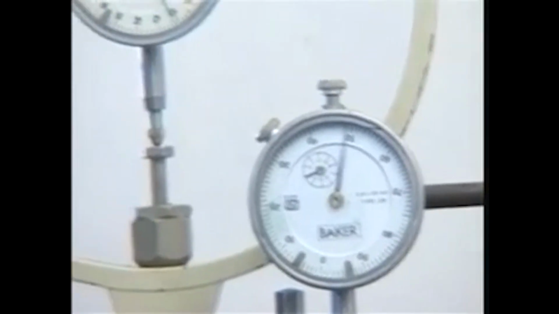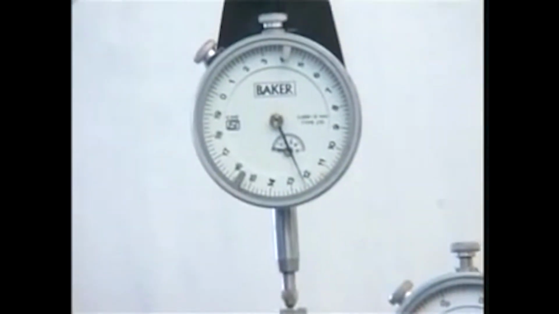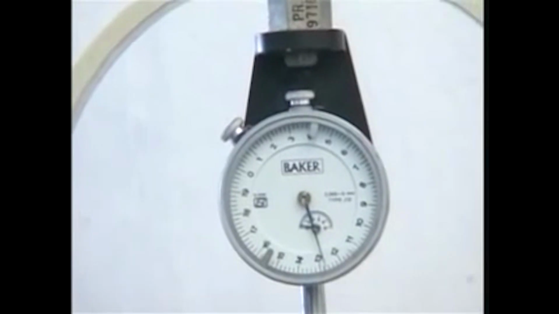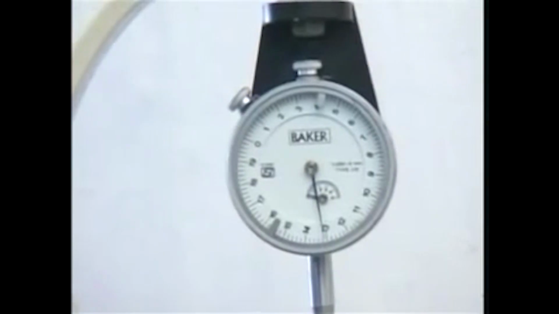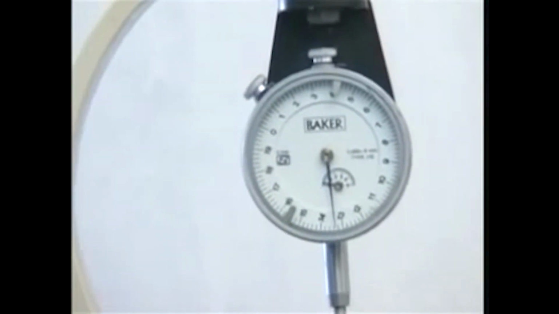You can see that the loading rate here is gradually decreasing. In other words, it is taking more and more movement to mobilize a certain amount of soil reaction.